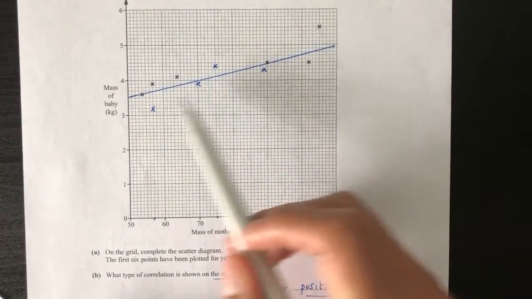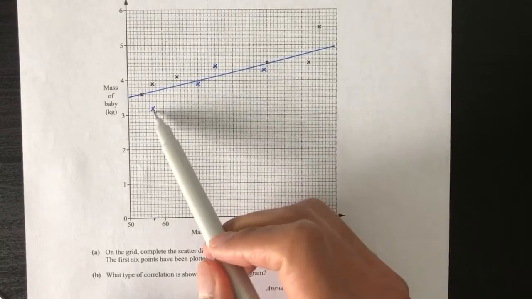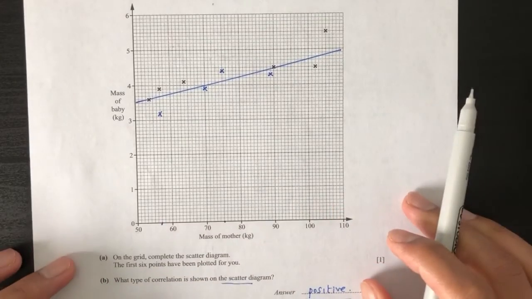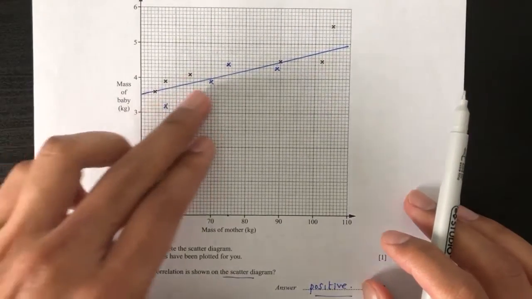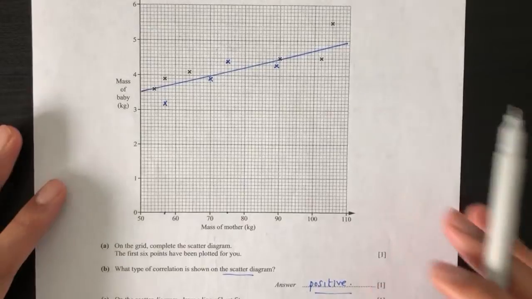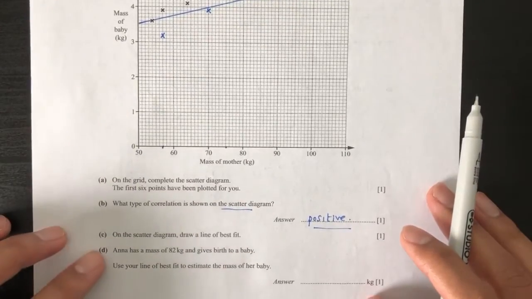As you can see, I've tried to make 1, 2, 3, 4 points above, and 1, 2, 3, 4 points below the line as well. So that's the line of best fit for me. You can also draw a line on this one as well. It will be okay, and that is the answer for part C.